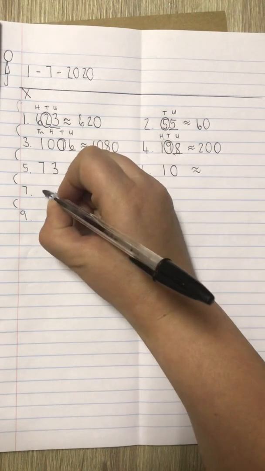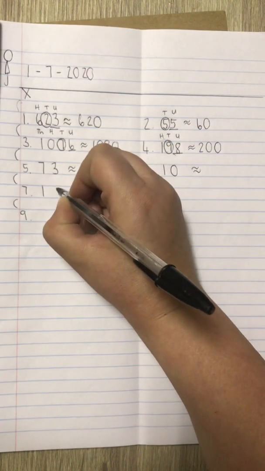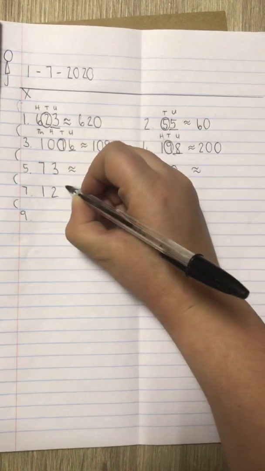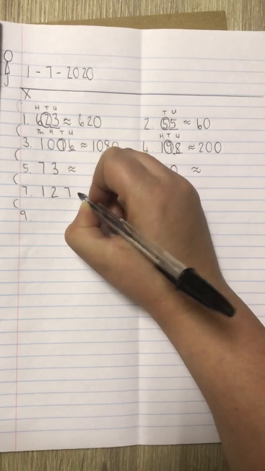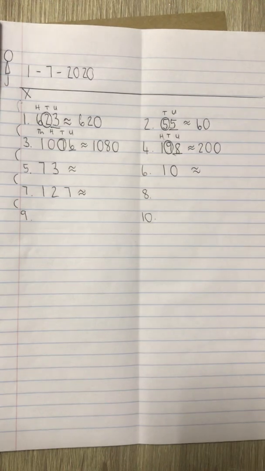Number 7, 127. Use the steps. Put them in the houses, circle your 10, underline the number behind it, look at the underlined number.